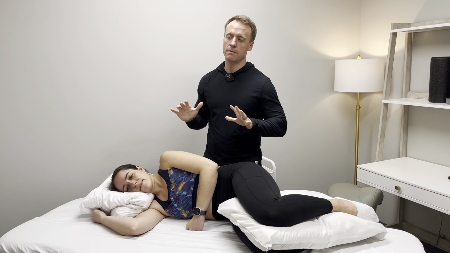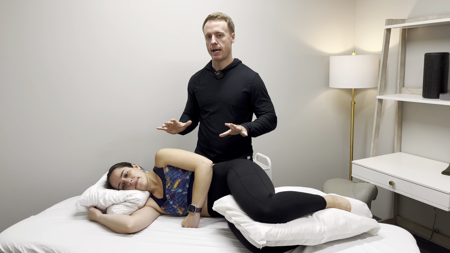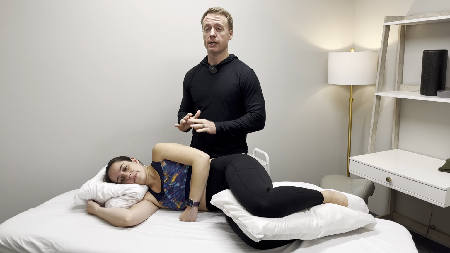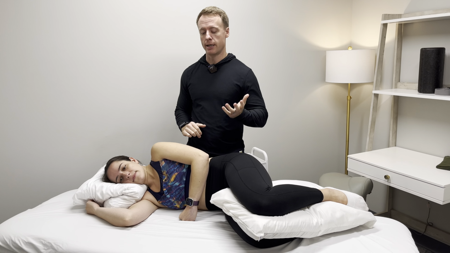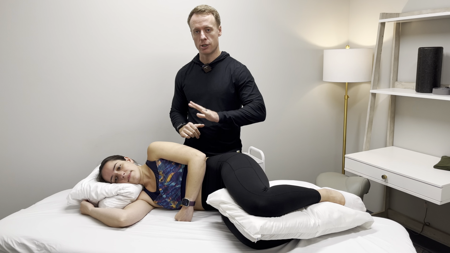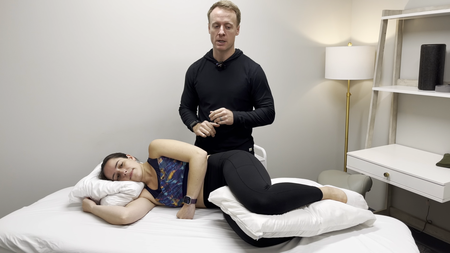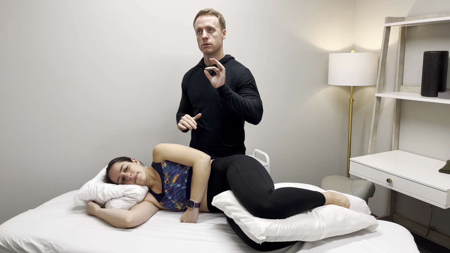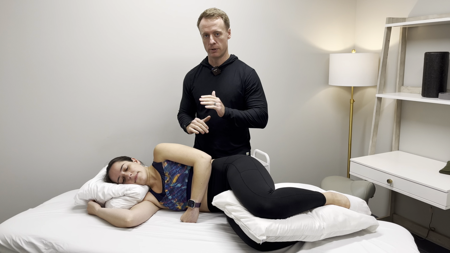All right, so in this video, I'm going to give an overview of how to assess ribs in a very general way. And you can actually make a lot of progress with your clients through this general assessment and treatment format. So there are two diagonals that we're going to assess the ribs on, okay?